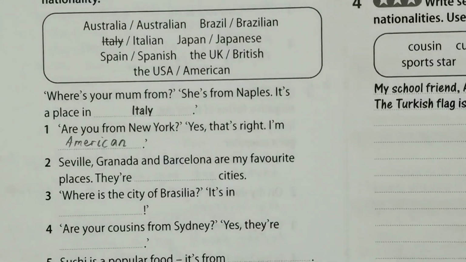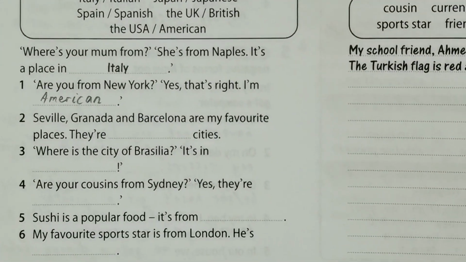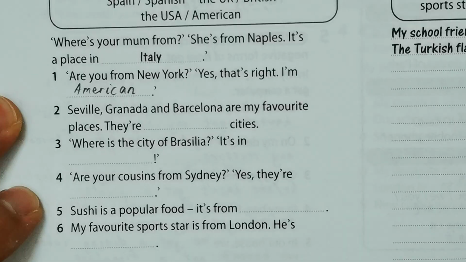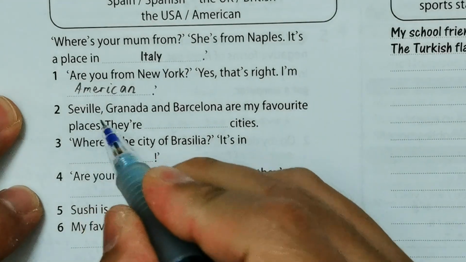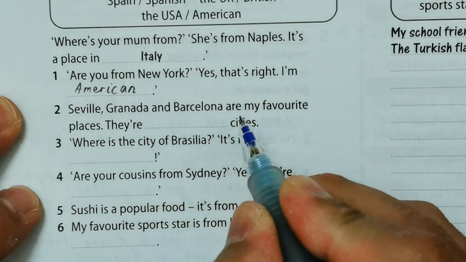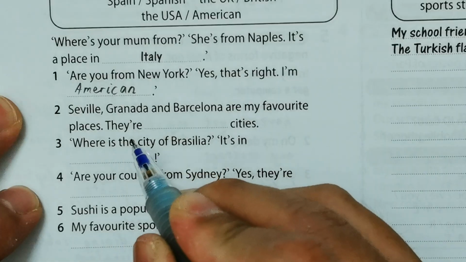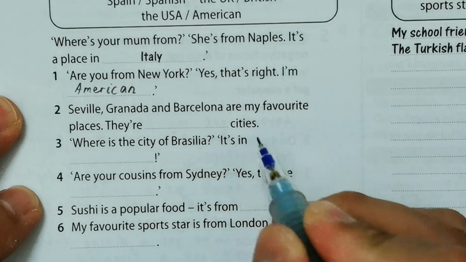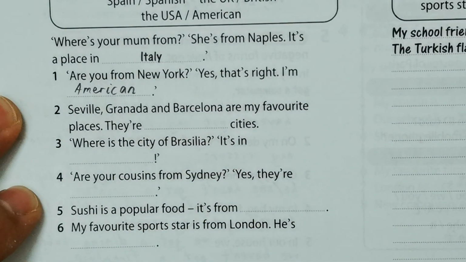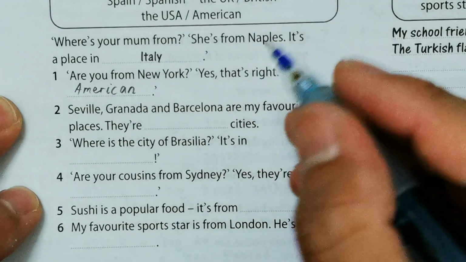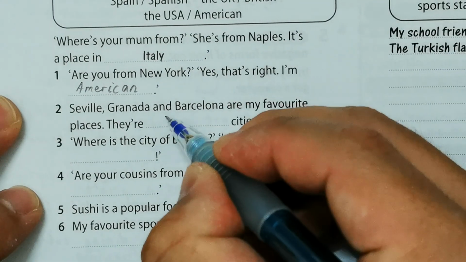And then number 2. So let me adjust the place. So Seville, Granada, and Barcelona are my favorite places. They're cities. So this is from Spain, Spanish. So these are Spanish cities.